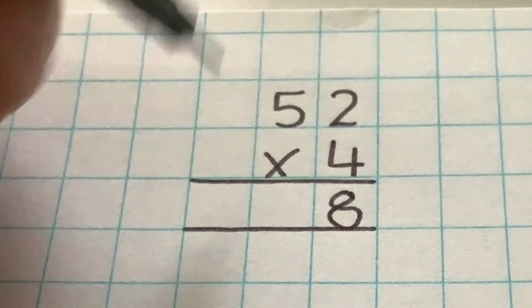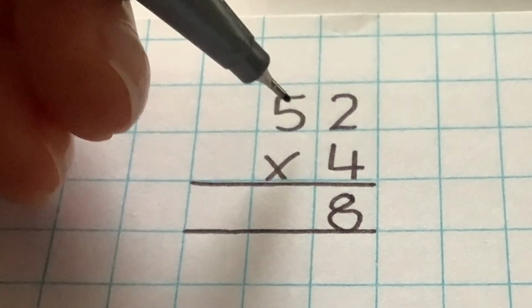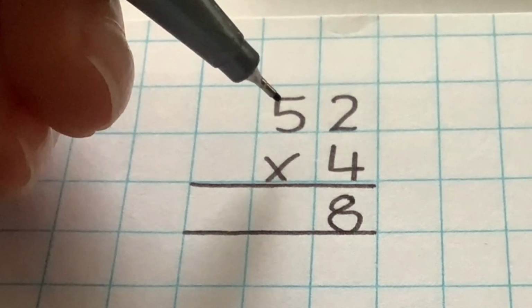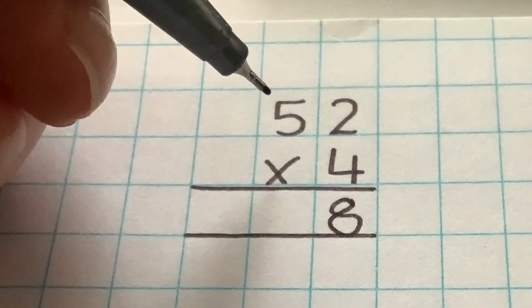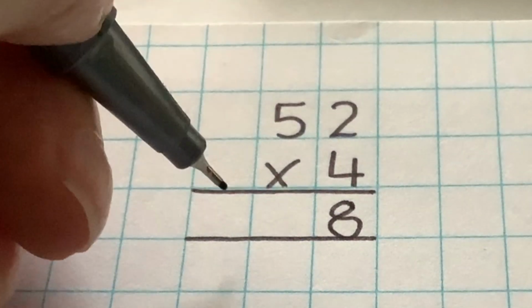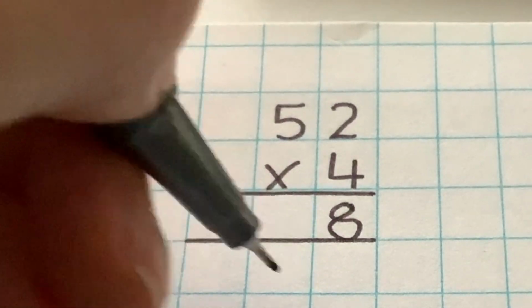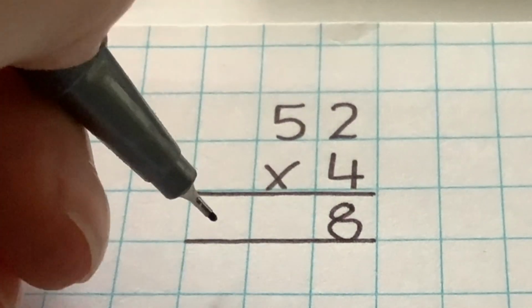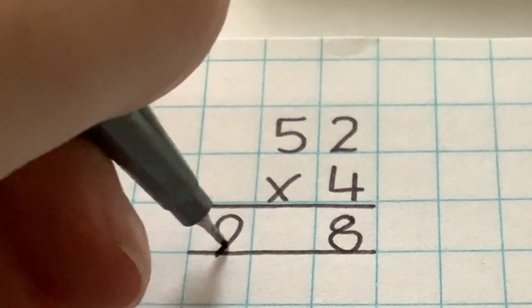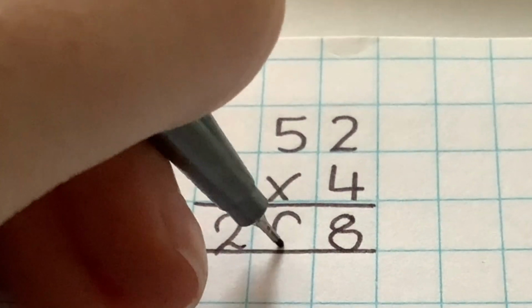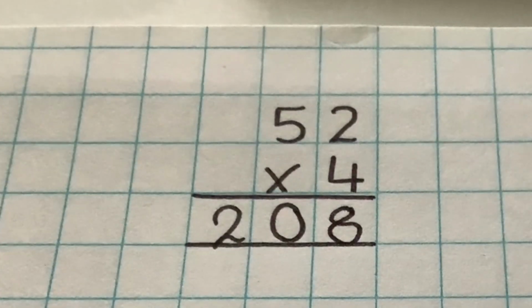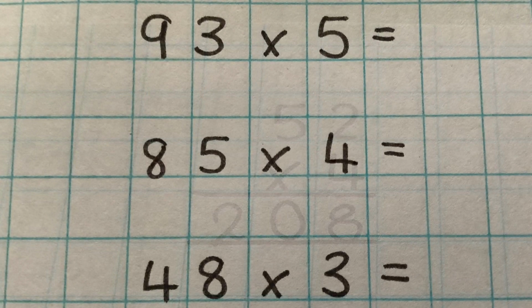It's the same answer. Let's multiply the tens now. 4 times 5 tens. 4 times 5 is 20. Now there's nothing to add on this time, no extras down here. 20 to put into my answer. My final answer is 208.